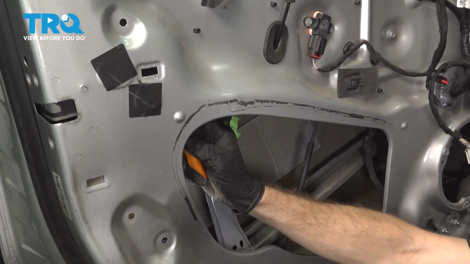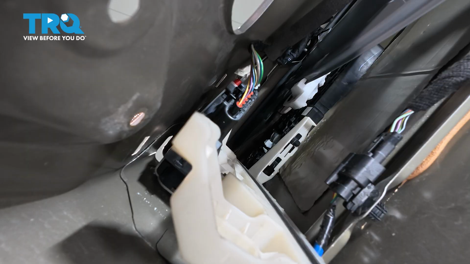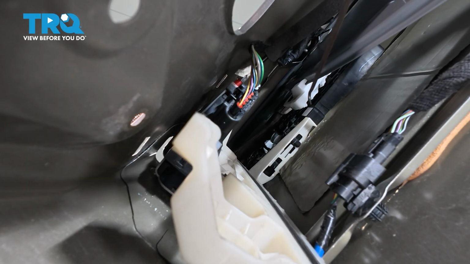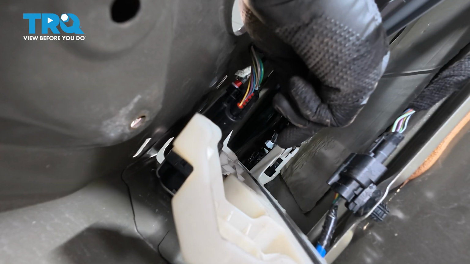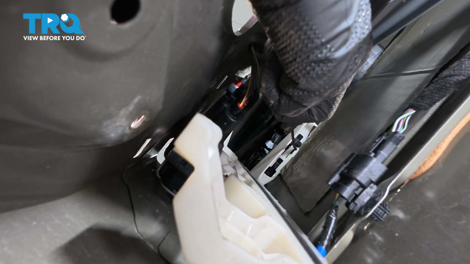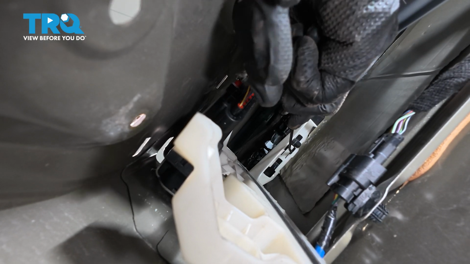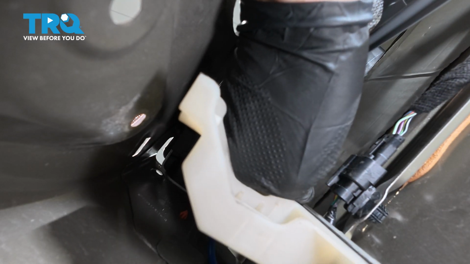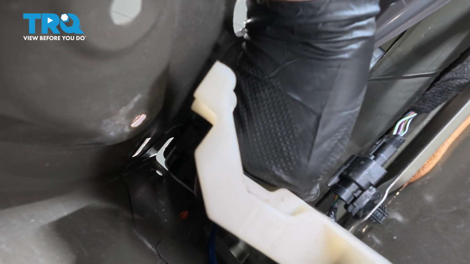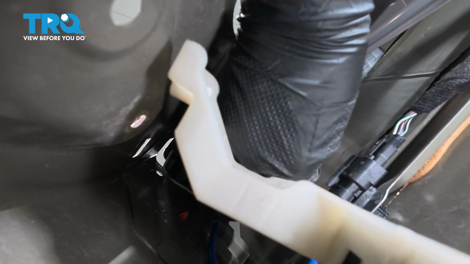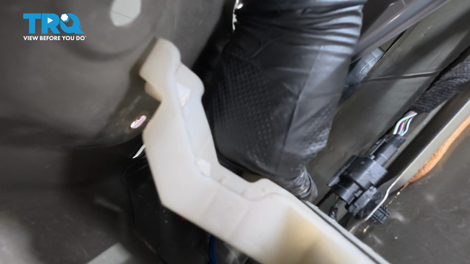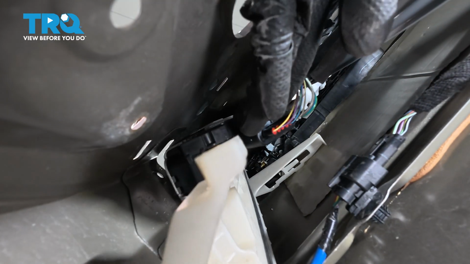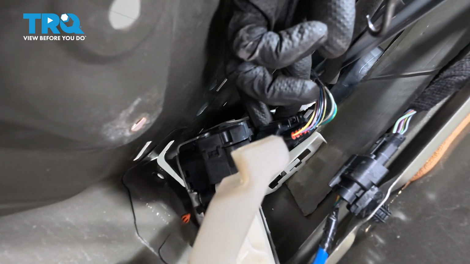Now looking up into the door, we have a couple of tabs that we need to slide towards the front of the door. I'm going to use a pick and pull down on this tab right here. Then we can take the whole assembly and slide it towards the front of the door. Once you get that forward, you can pull down. And that'll give us some wiggle room to get to the end of our cable.